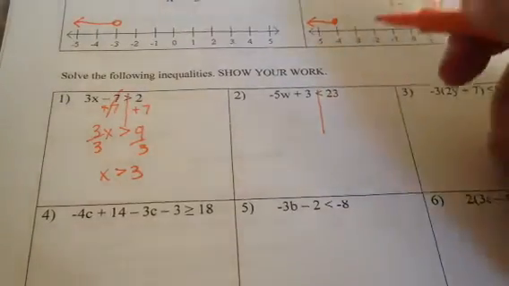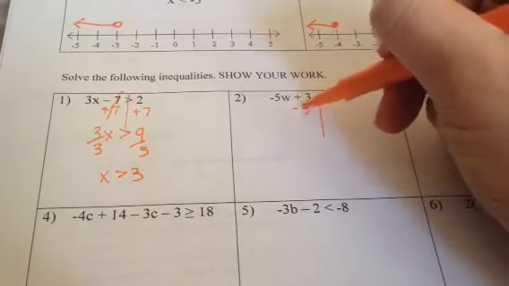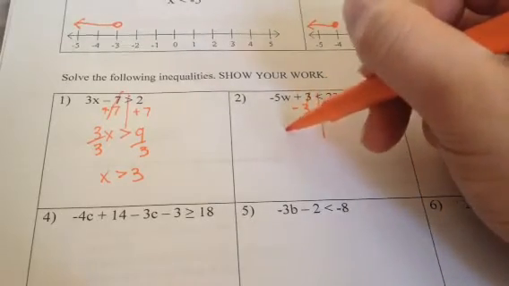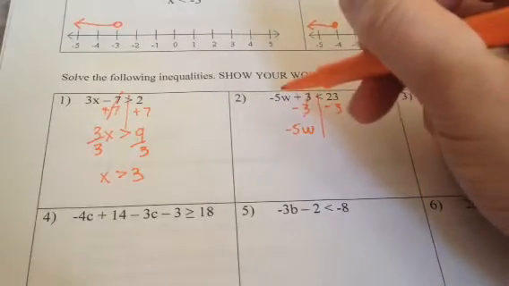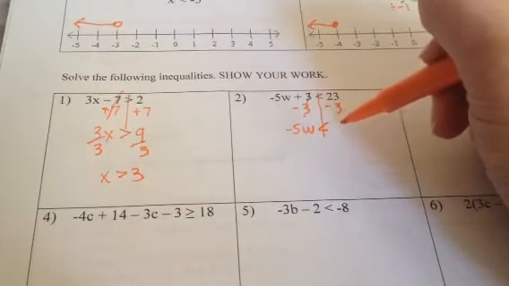So this next one, same 2-step equation, we'll just see what happens when you have a negative. Hopefully you've remembered from the video before. So we're going to start by subtracting 3 from both sides because we have a positive 3. So that cancels out, and we have negative 5w. Make sure to bring down the 5w and the negative is less than 20.